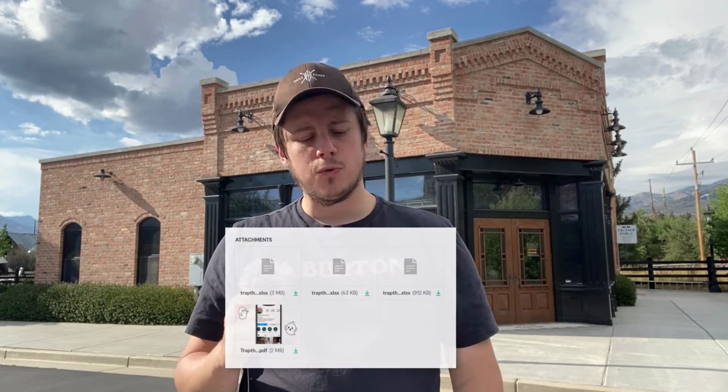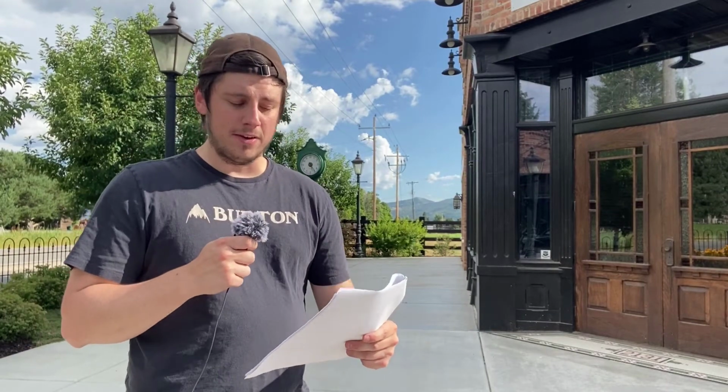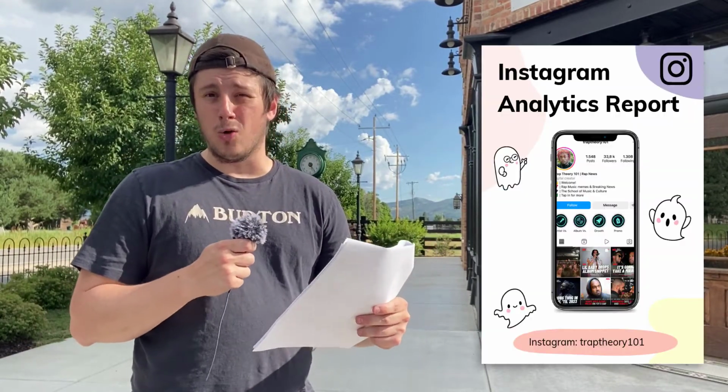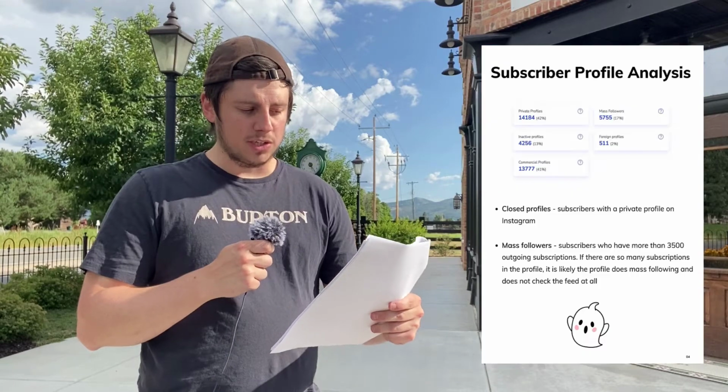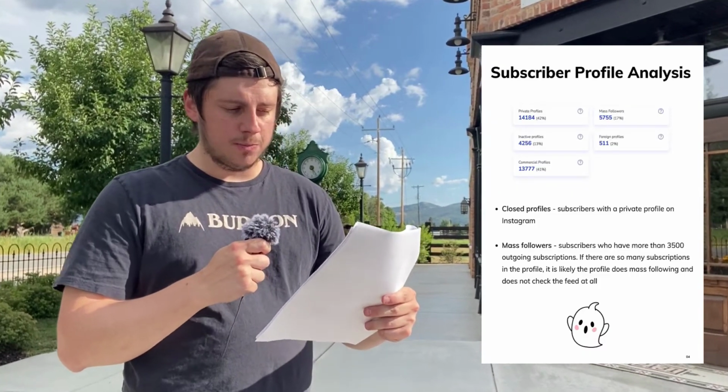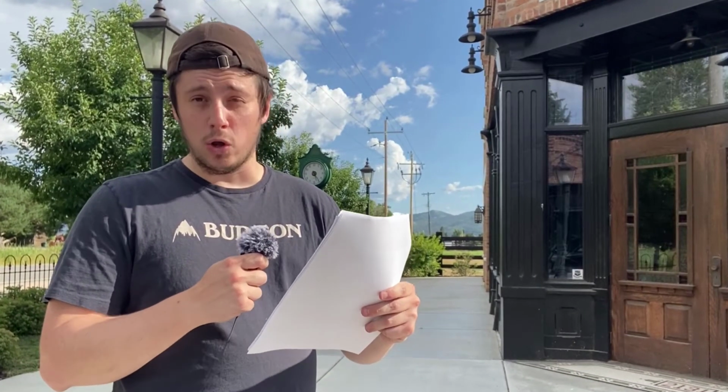Now, if we actually take a minute to look at what I got for this $40, I got 4 documents, the first of which is an Instagram analytics report. Now, this analytics report tells me a bunch of great info. Some of it is stuff I can just find on my own Instagram analytics, but the most important stuff is it tells me who my ghost followers are, and it also tells me who my most loyal followers are.